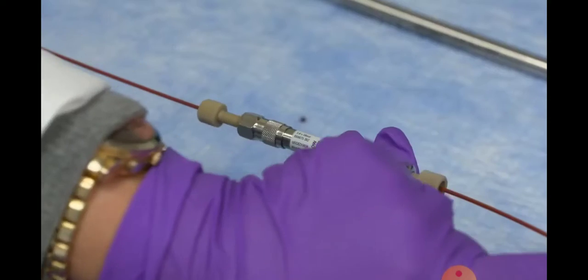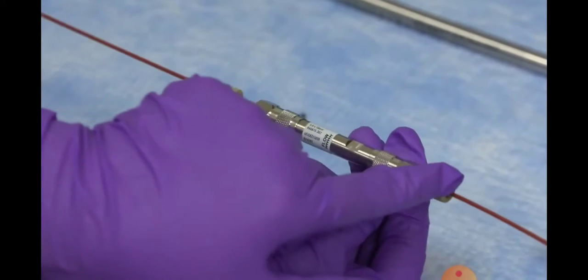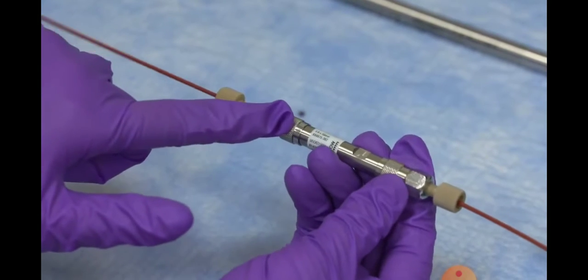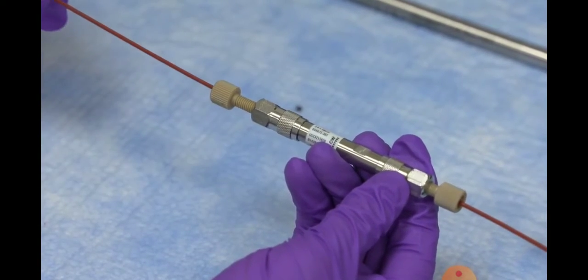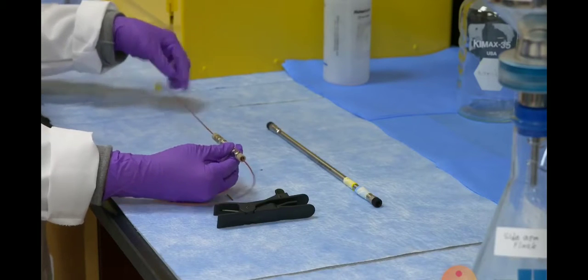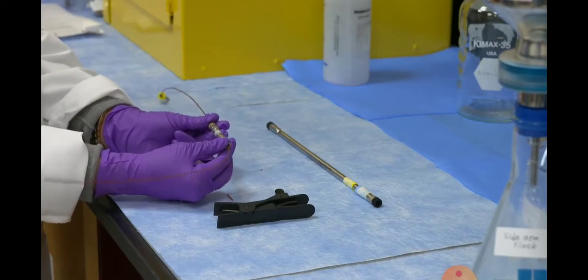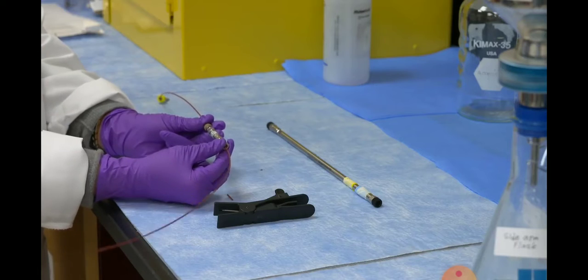Once the flow of solution comes in, it comes out from this end of the ferrule out to the detector for it to be analyzed. Now this column is ready to be installed in the HPLC system.